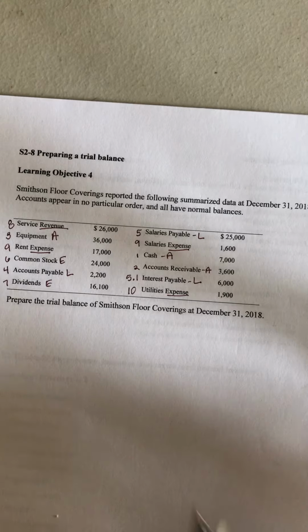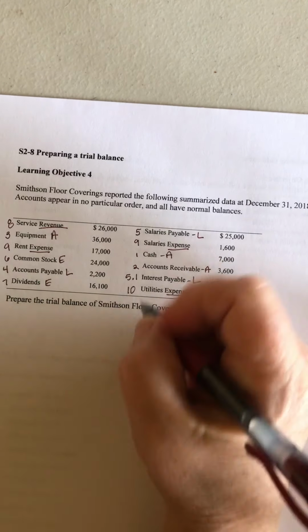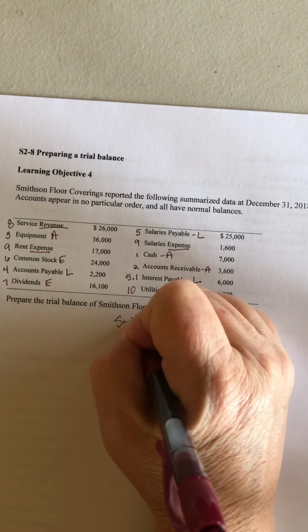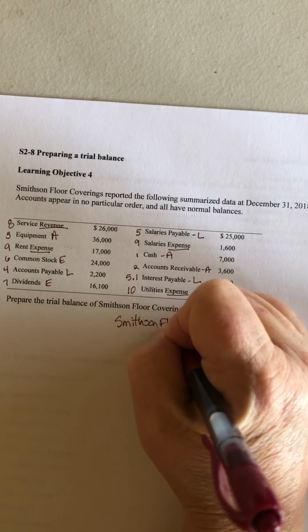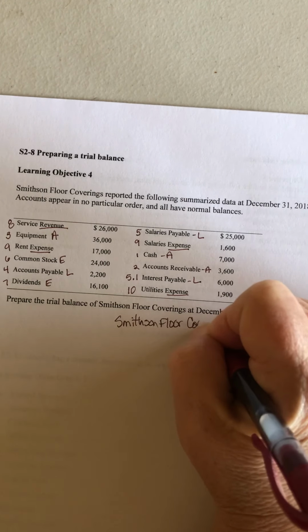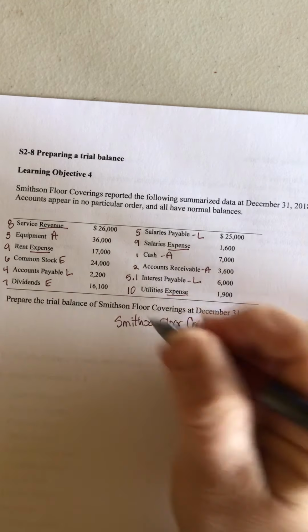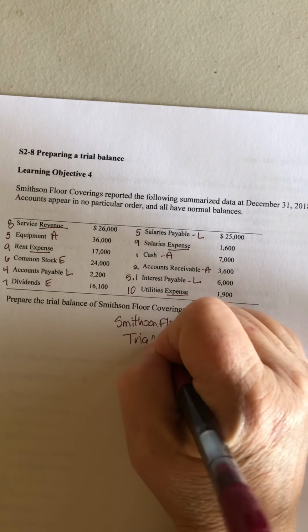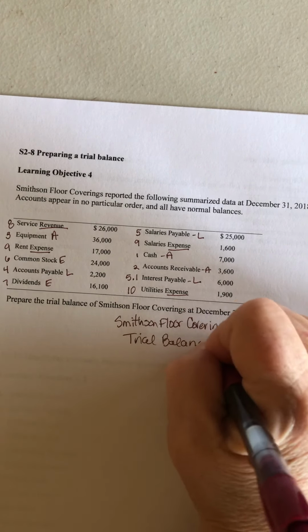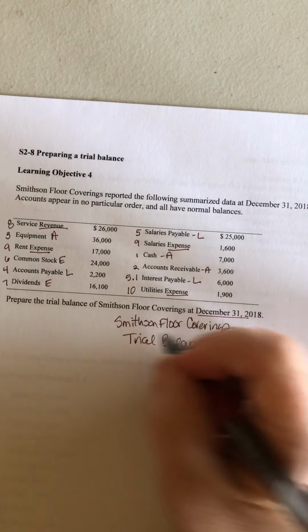All right, so now your trial balance. You typically will have a heading, Smithson Floor Covering, trial balance, and it's just the date.